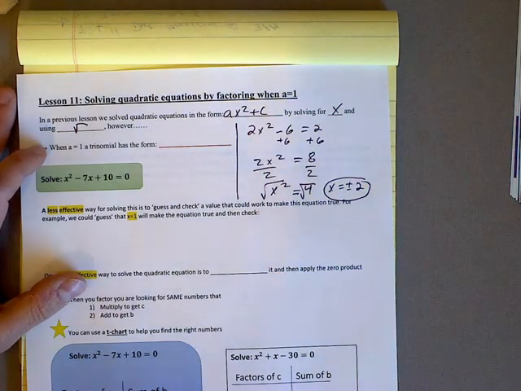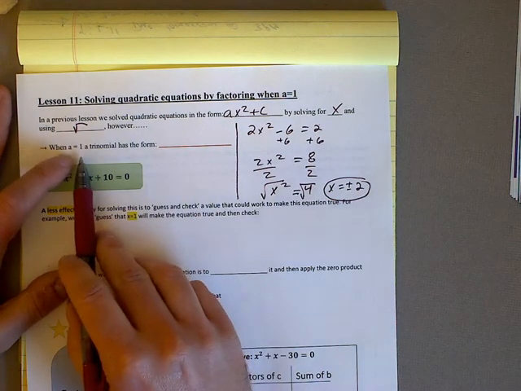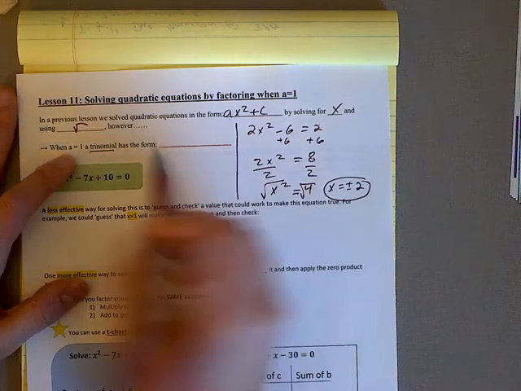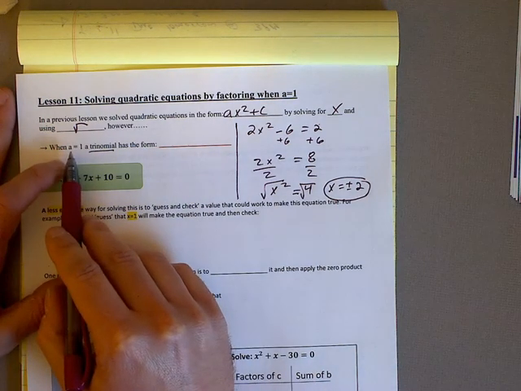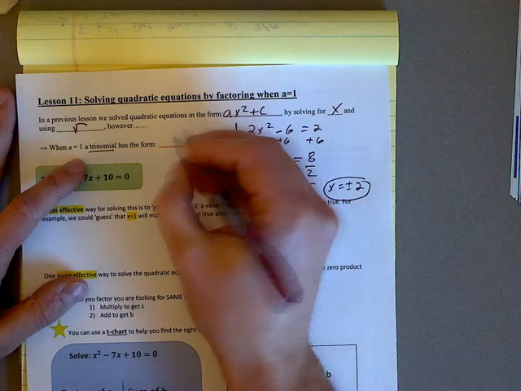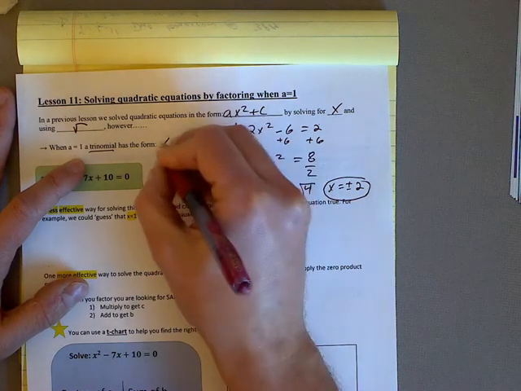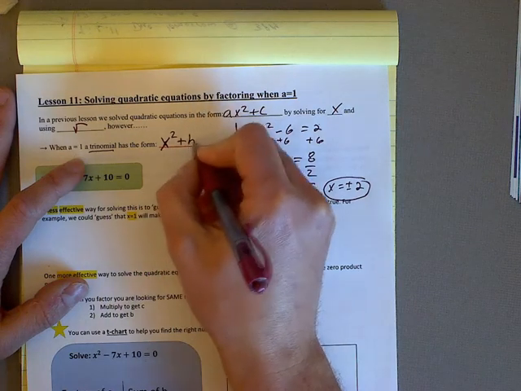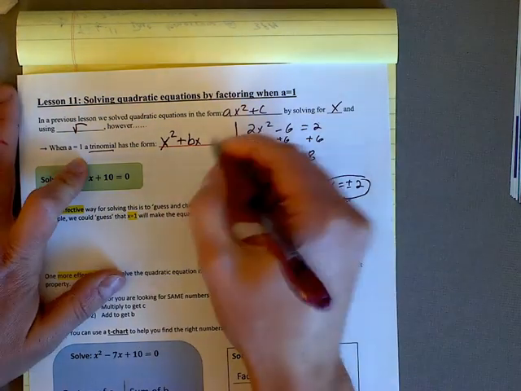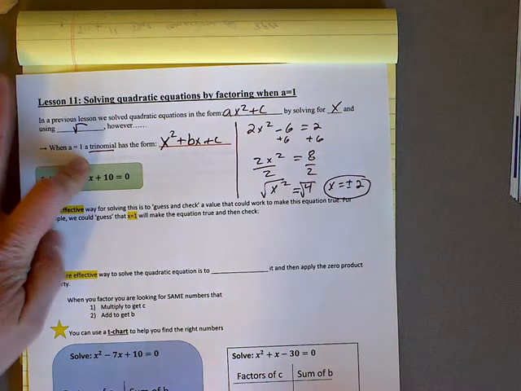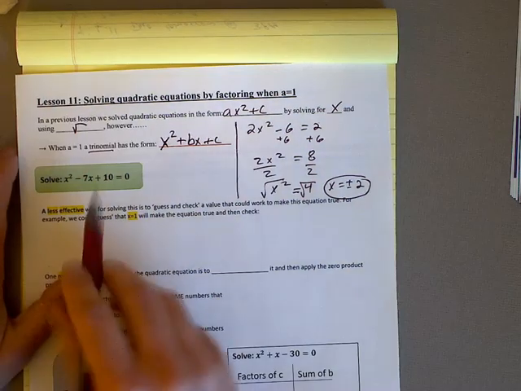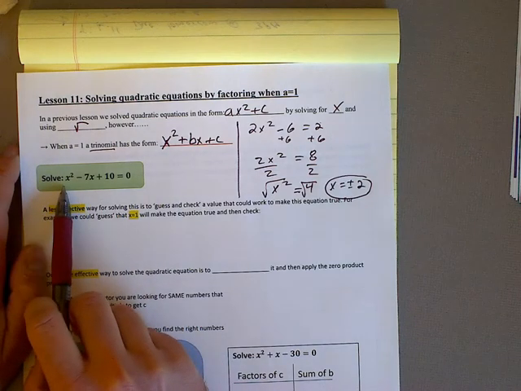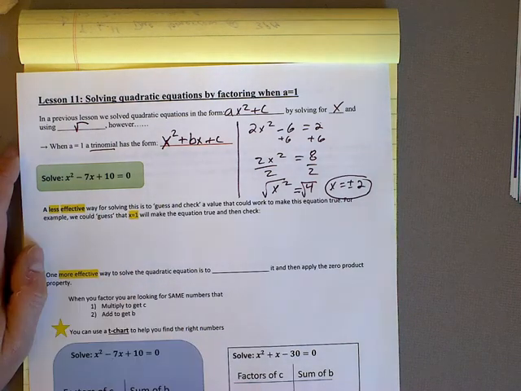In this lesson, we're going to talk about a trinomial. A trinomial is 3 terms, when the first coefficient is 1. So in other words, it can have the form x squared, or 1x squared, plus some number bx plus some constant. Here's an example that we're going to do in a little bit: x squared minus 7x plus 10 equal to 0.